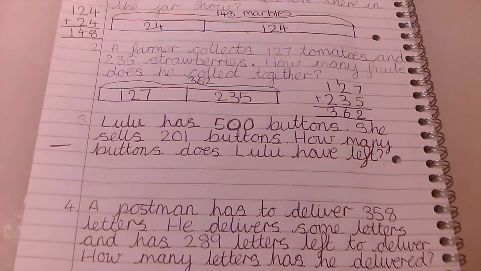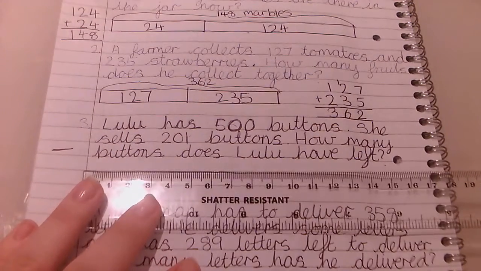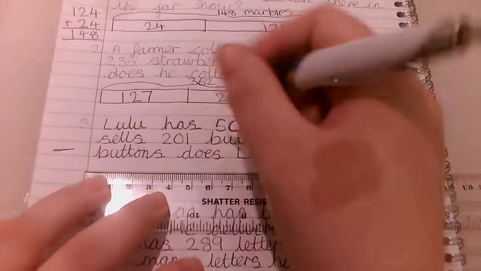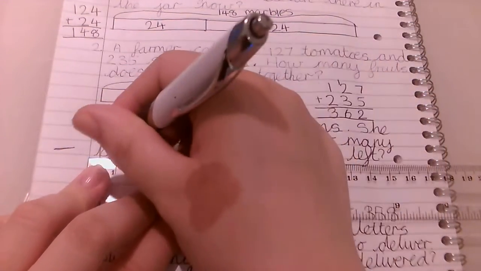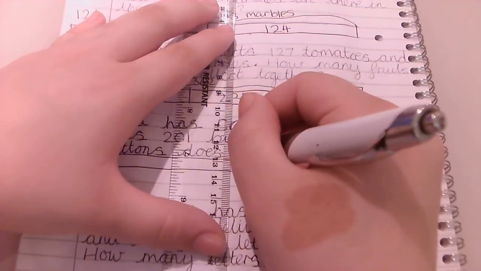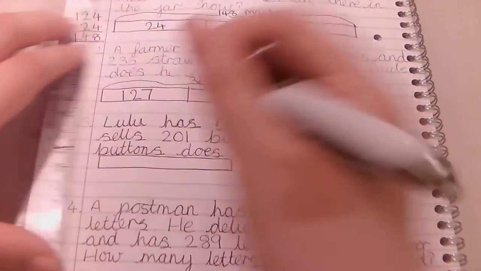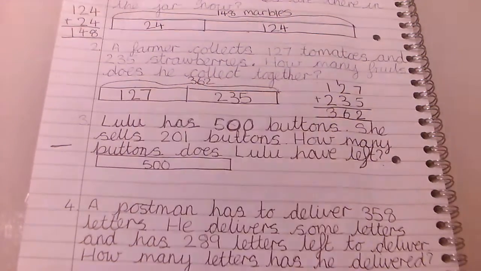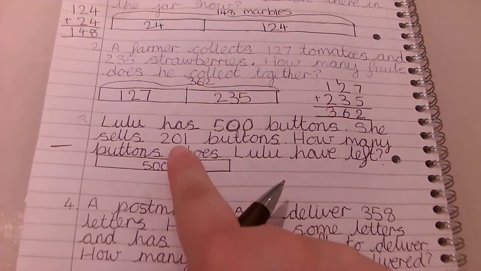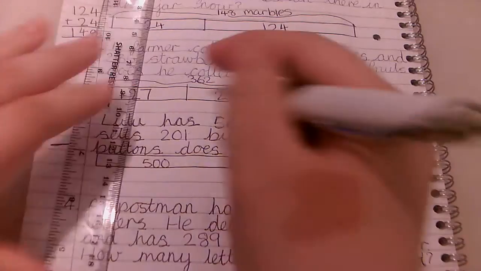So we can draw a bar model, a whole and a part bar model. A little bit squished just because there are so many questions today. So we know she started with 500. And she sold 201. So it's almost half, but not quite.